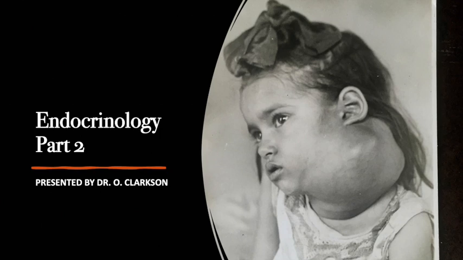So T3 and T4, what's the major difference? T3 is way more potent than T4. You can think of T3 as being kind of like the active form. It's really potent, however, it's not going to last very long. So when a person is taking drugs to replenish their thyroid hormone, they're going to take thyroxine.